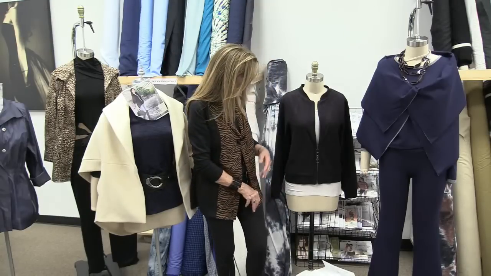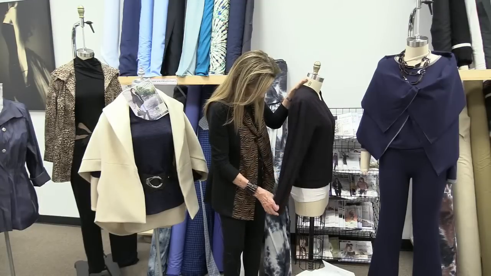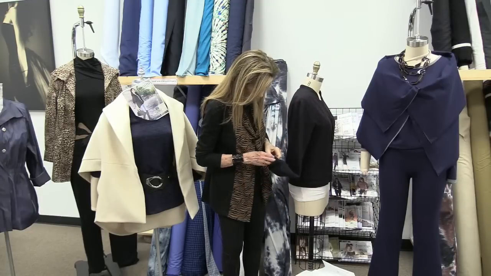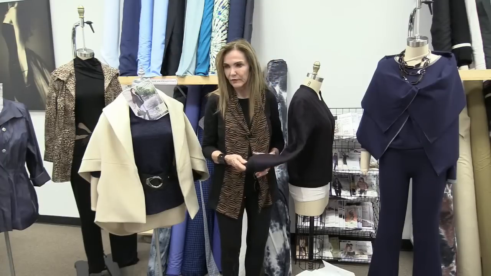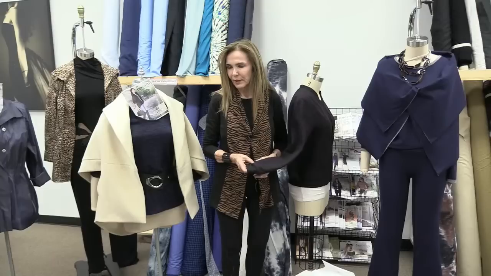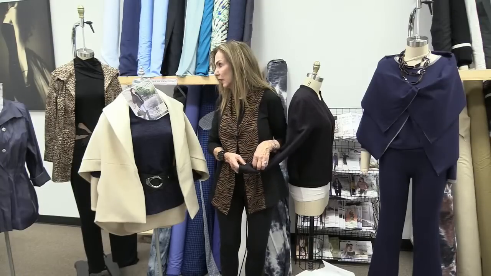It's so exciting. What fabric is the bomber jacket? The fabric itself is 5894. 5894. What fabric is the leopard jacket? It's gone. We've sold it out.